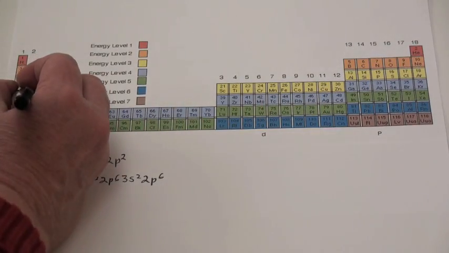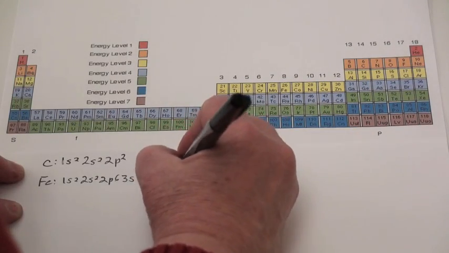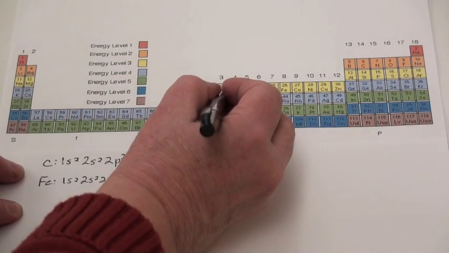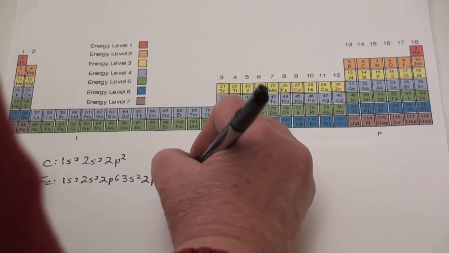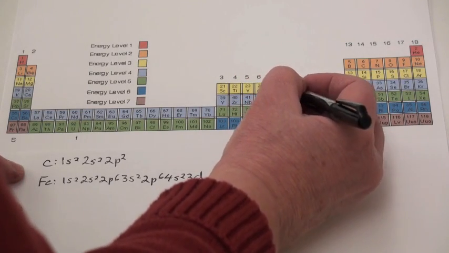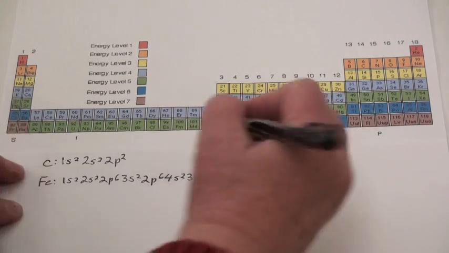Go down to the next one. The color says 4. It's the S block, and there's 2 across, so 4s2. And then we run into, finally, the 3Ds. Now, iron's in this one. So iron is 1, 2, 3, 4, 5, 6. Iron is 3D6.